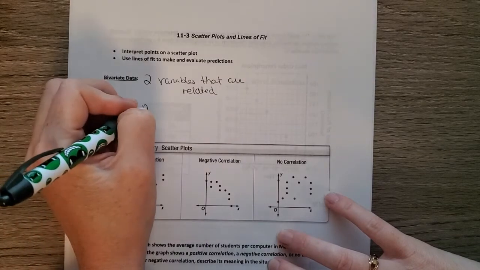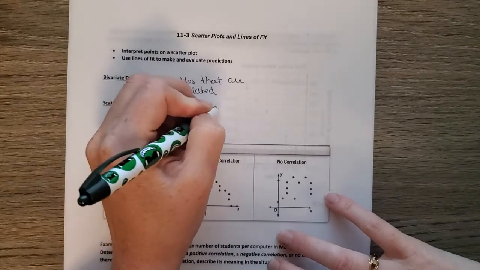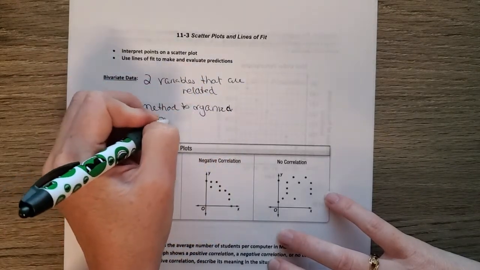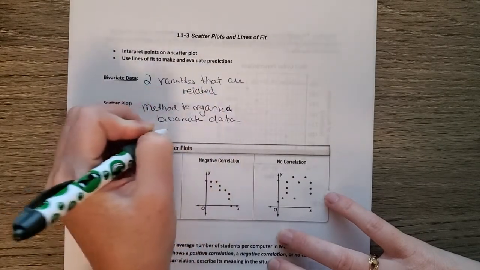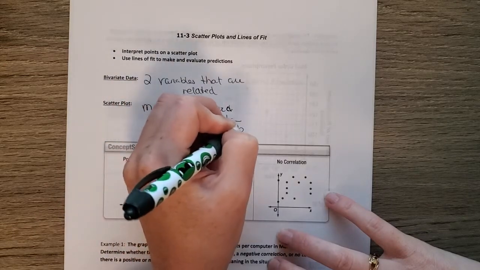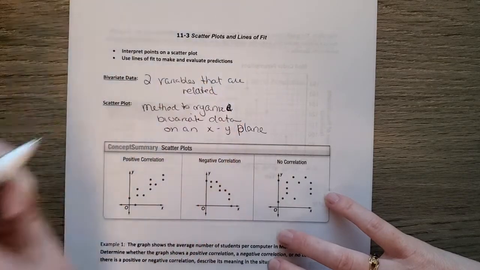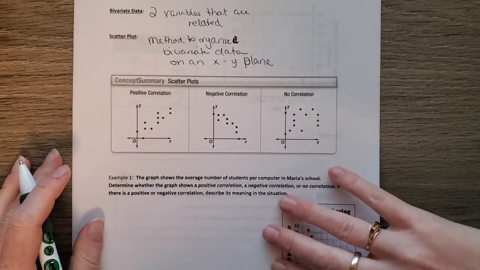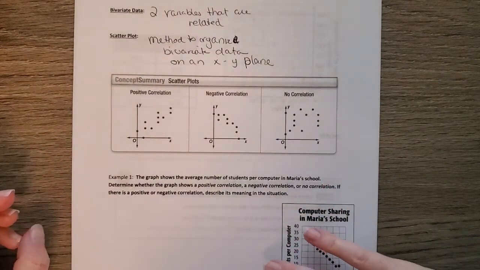It is a method to organize bivariate data on an XY plane. Okay, so we can use a scatter plot. You should have learned about scatter plots in the past. We're going to review them and then talk about how to write the equations of a scatter plot.